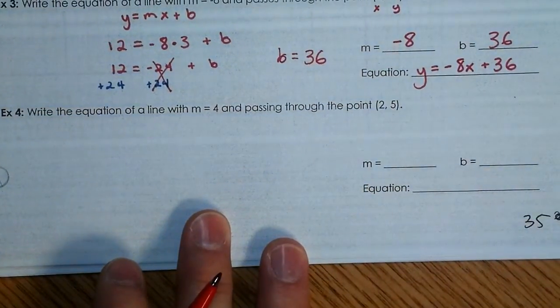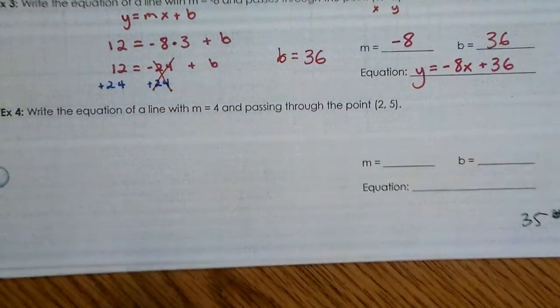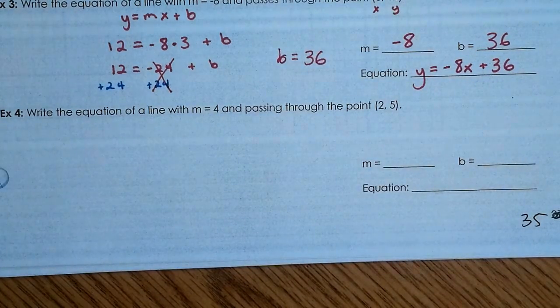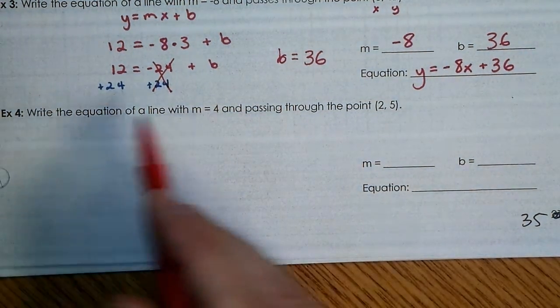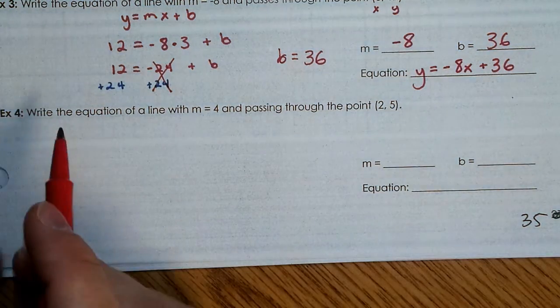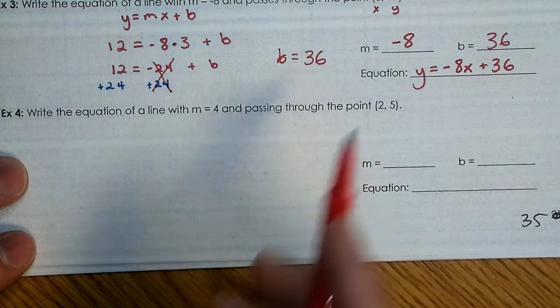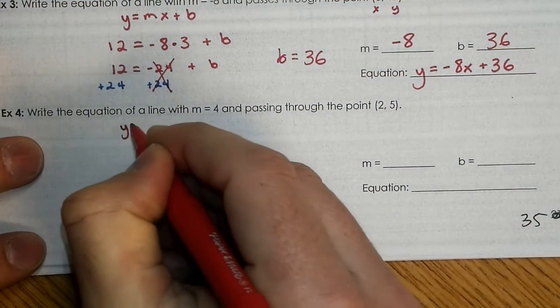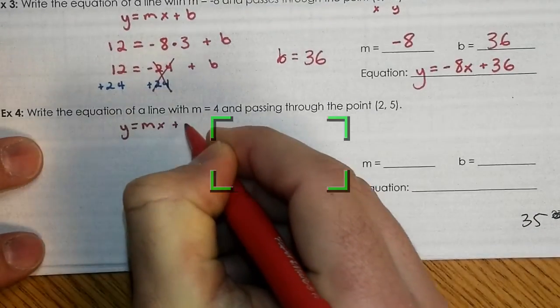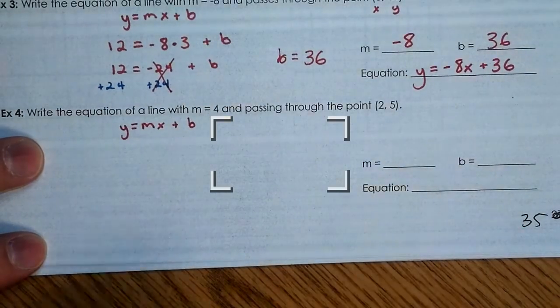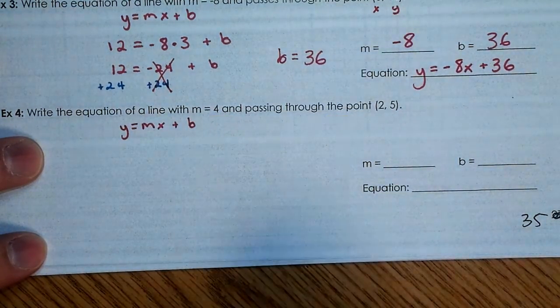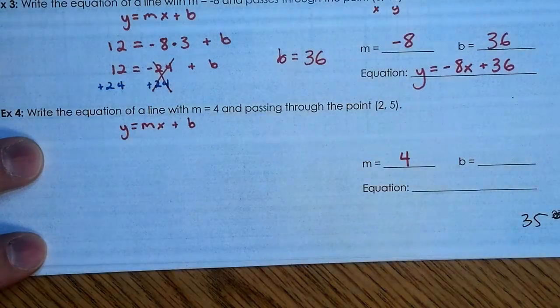Let's go down to 4, and I'll get back to the very top. It's not a lot. All right, we're going to do this last example together, and then we'll have a couple practice problems on our own. Write the equation of a line, m equals 4, and passes through the point 2, 5. So I have y equals mx plus b. What is our slope here? 4 is our slope. Good. That's our m. M means slope here.